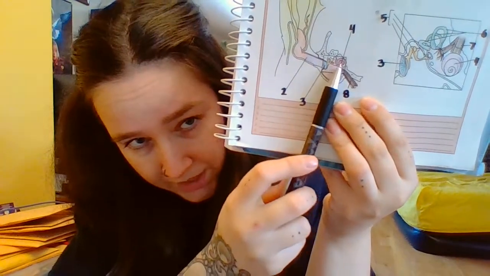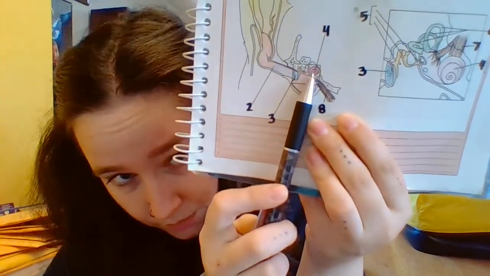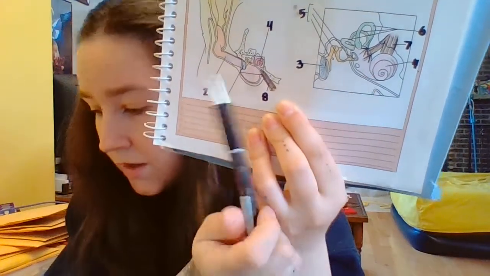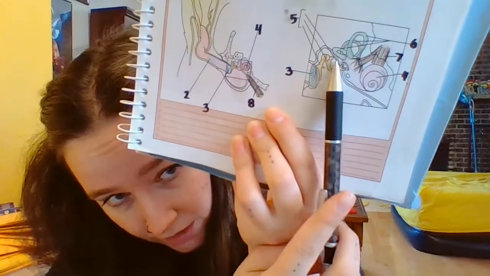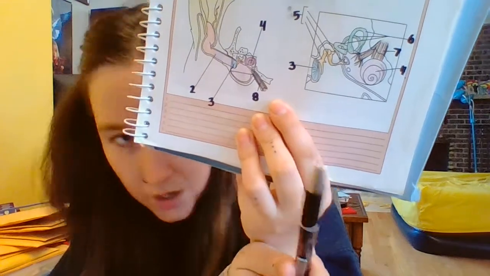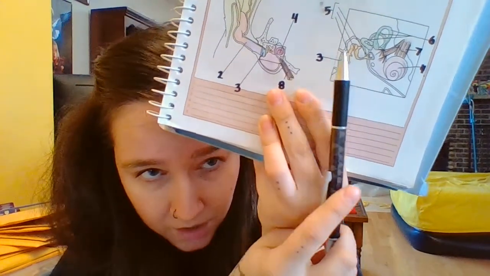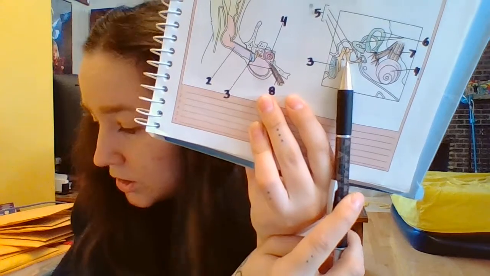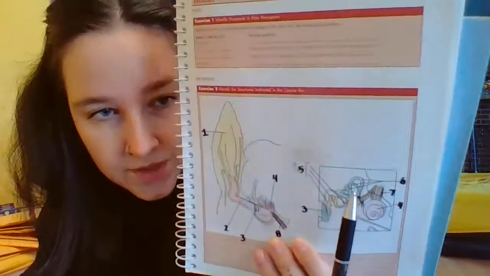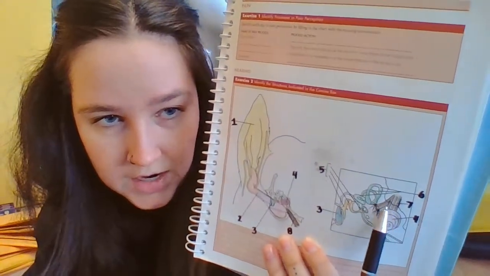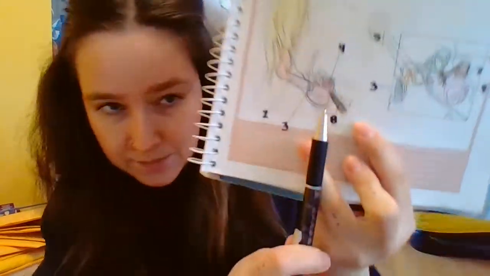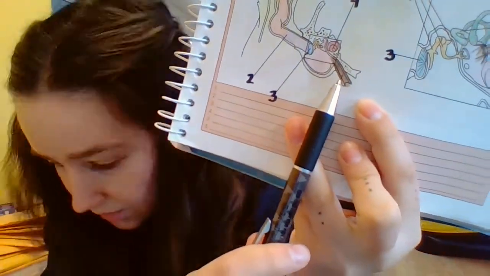Number 4 in pink is the cochlea. So 4 cochlea here, and then again 4 cochlea larger. The semicircular canals are number 6 in green. The auditory ossicles, the malleus, incus, and stapes, are number 5 in orange. Then we have the vestibulocochlear nerve, so that is number 7. I had to draw it in brown. And then the eustachian tube, number 8 in black.